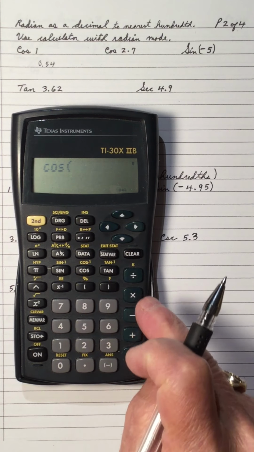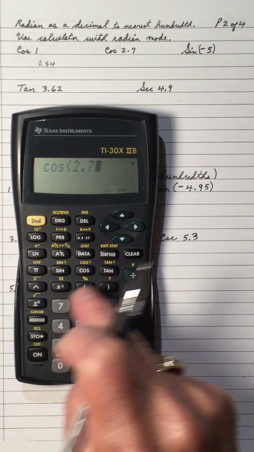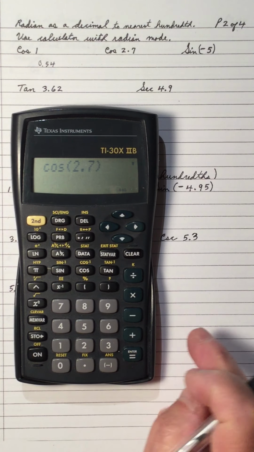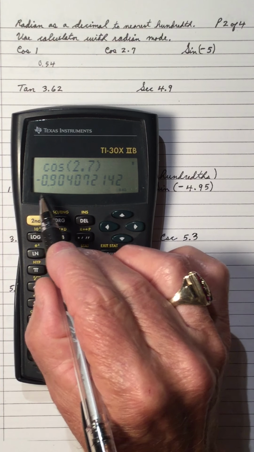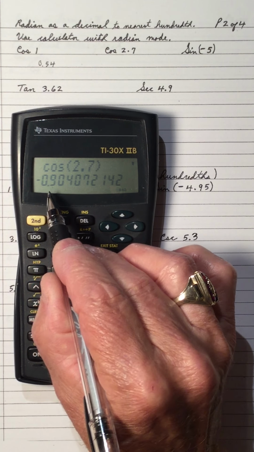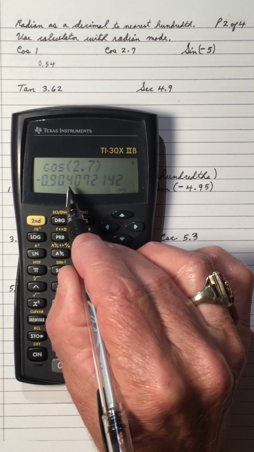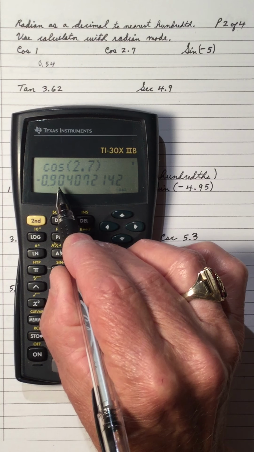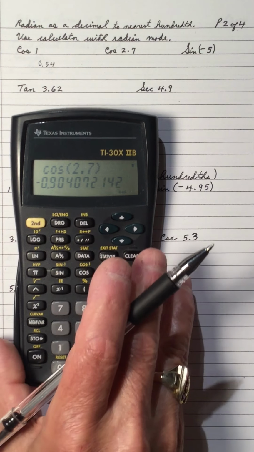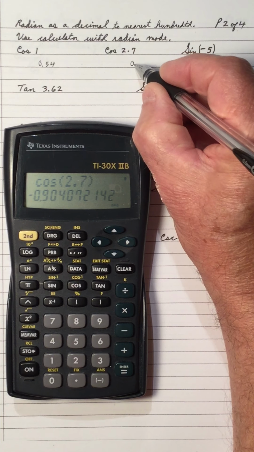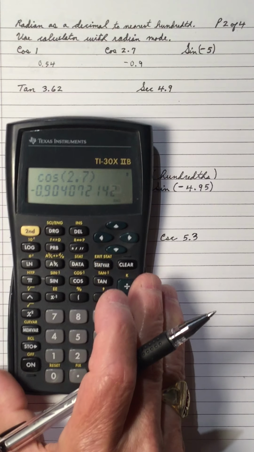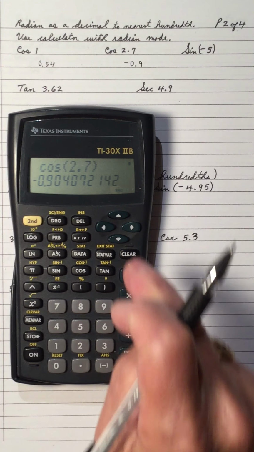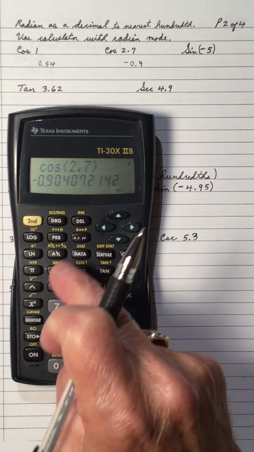Cos of 2.7, and the answer is -0.90. This is less than 5, so the 0 won't change, so it's -0.9. And now I'll do the sine of -5.